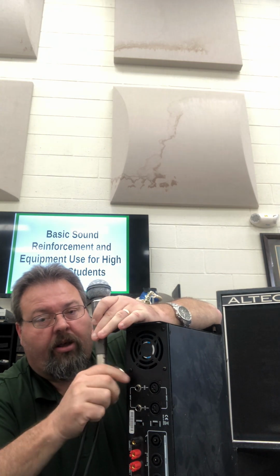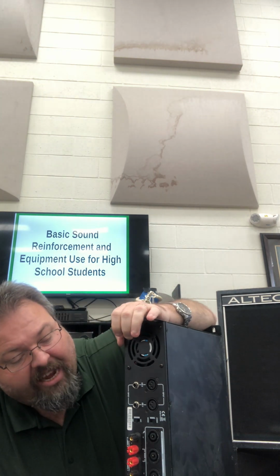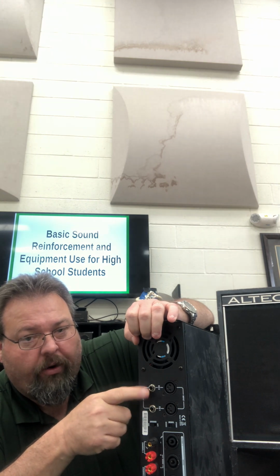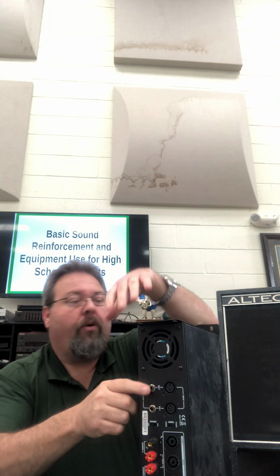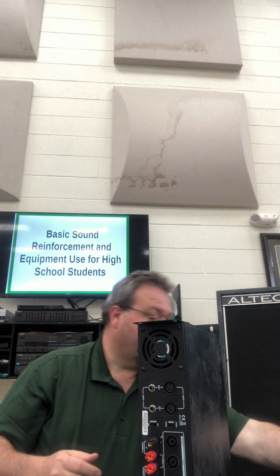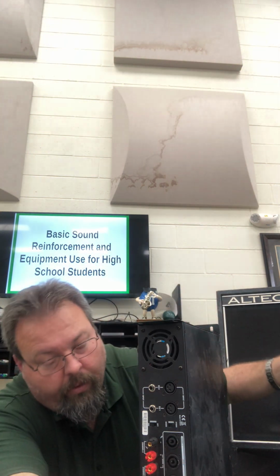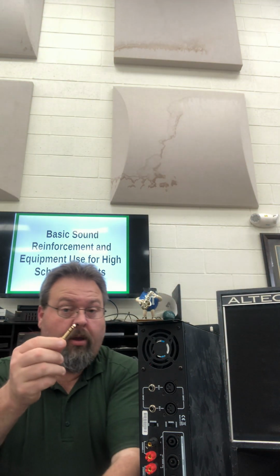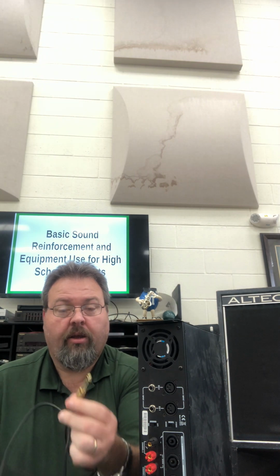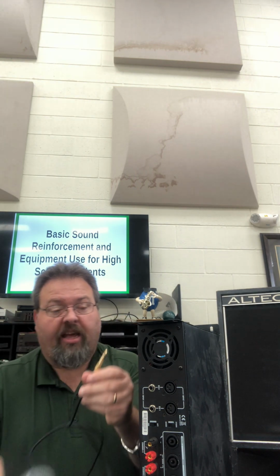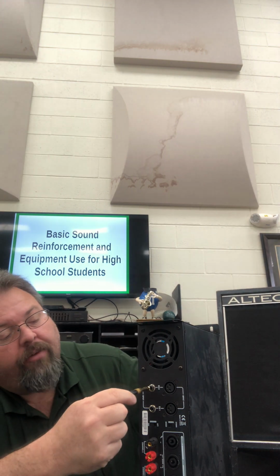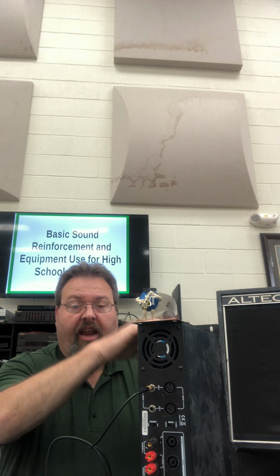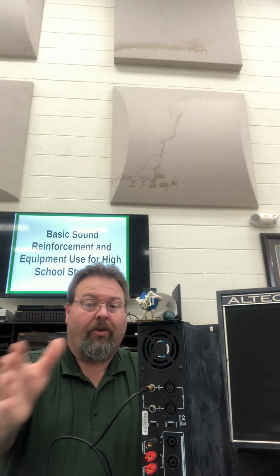If you'll notice on this amplifier, there's actually another set of inputs, which are these TRS or 1/4 inch inputs. So if you have a microphone like we did before, I'm going to go ahead and put my adapter back on here to turn this into a 1/4 inch connection. Now I can take this type of microphone, if this is the only one I have, and plug it into this input. Anytime I plug something into an amplifier, all that sound is going to go in.